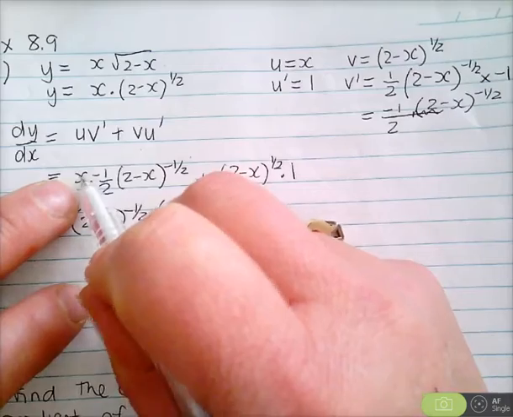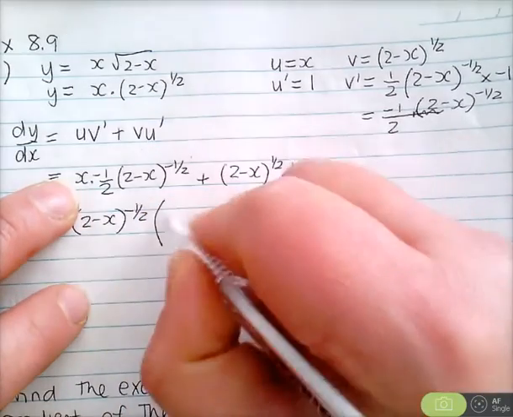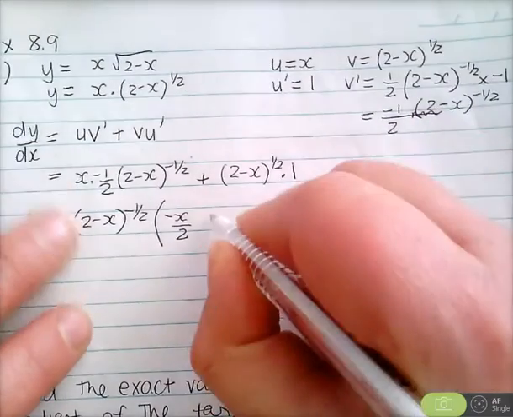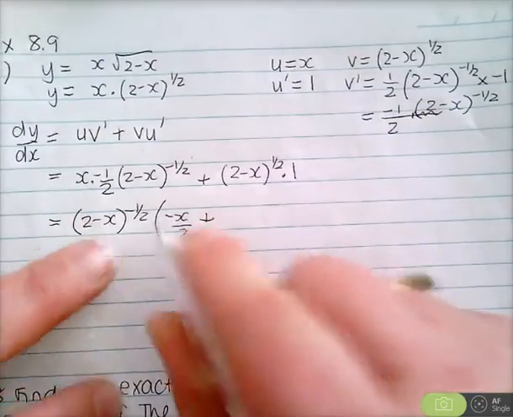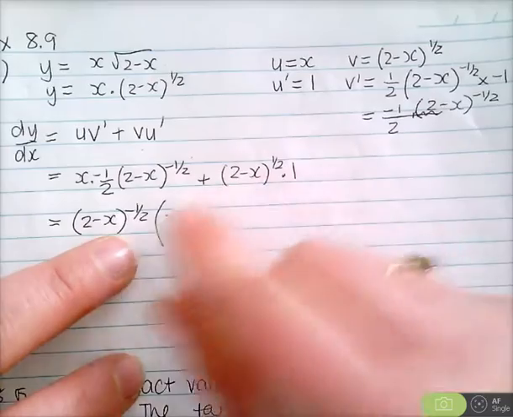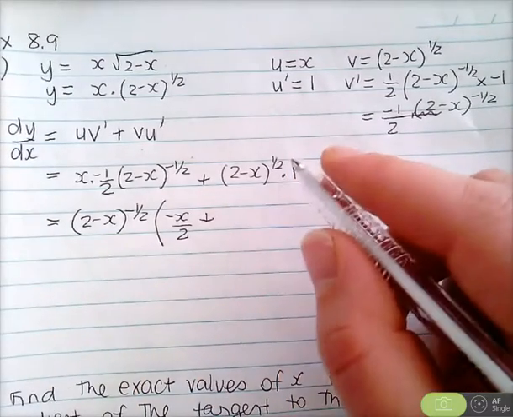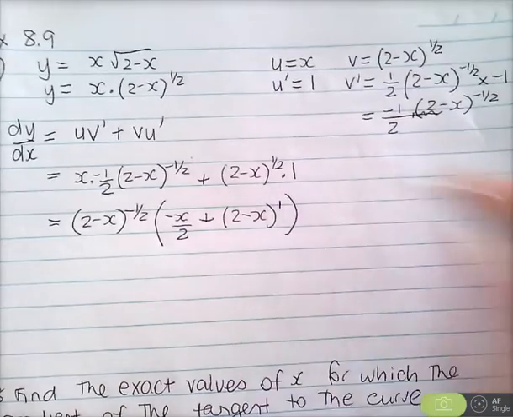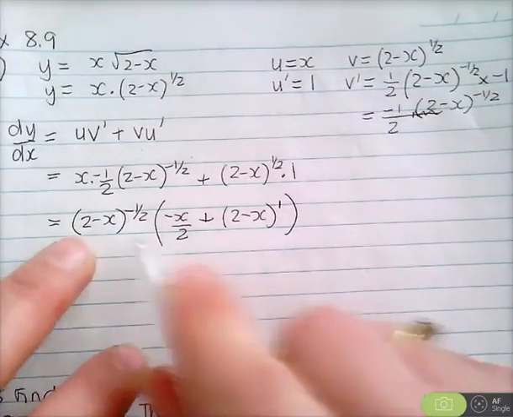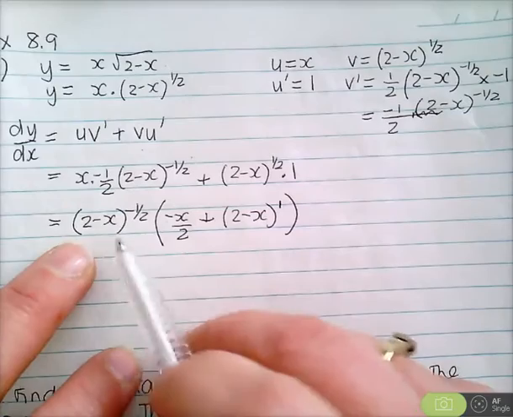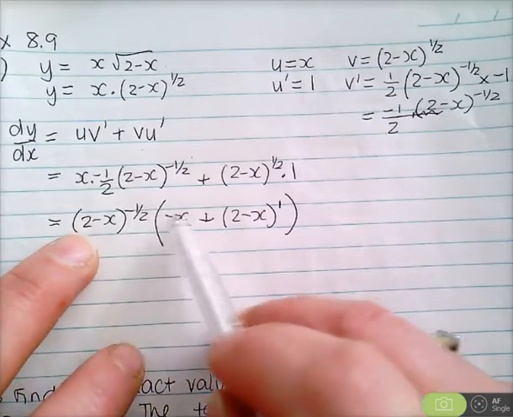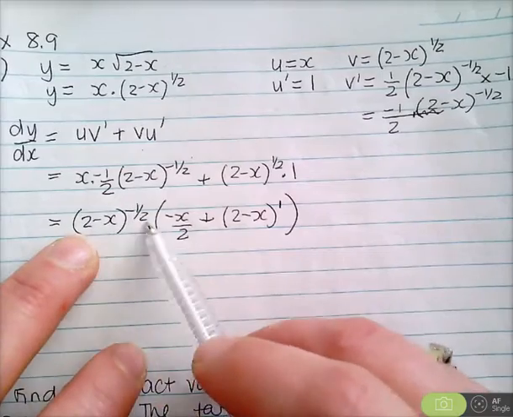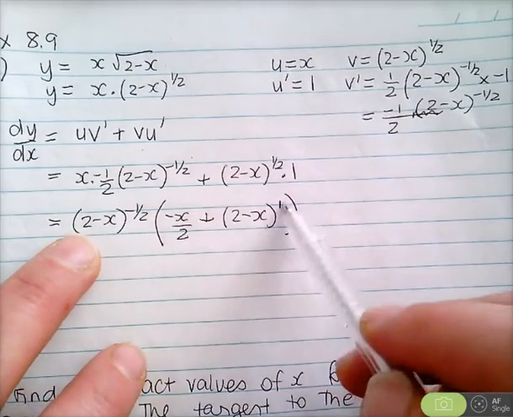What's left over here? X times negative a half is negative x on 2, if you want. Plus, now the difference between negative a half to bring it up to positive a half would be a power of 1. So it's plus 2 minus x to the power of 1. Because look, if you multiply the term outside, 2 minus x to the negative a half times negative x on 2, it will give you your first term. 2 minus x to the negative a half times 2 minus x to the positive 1.